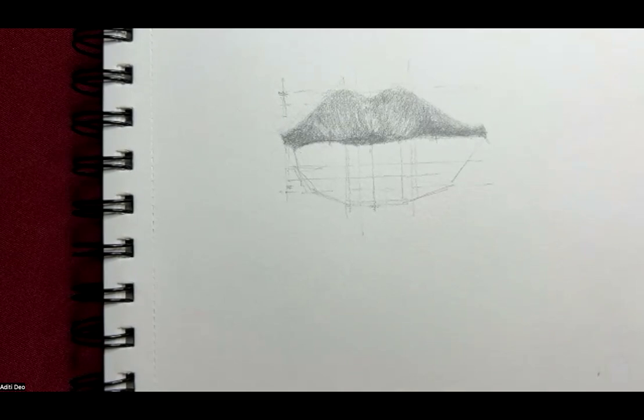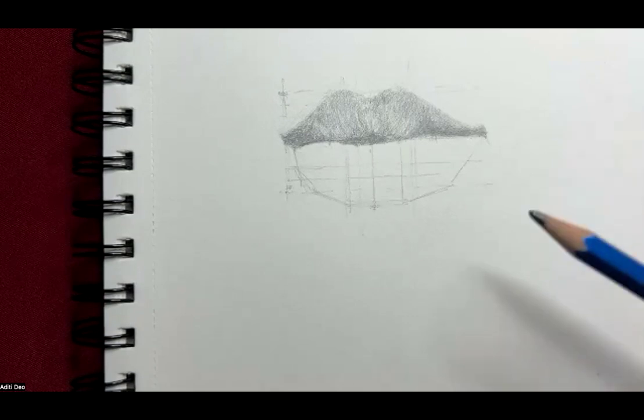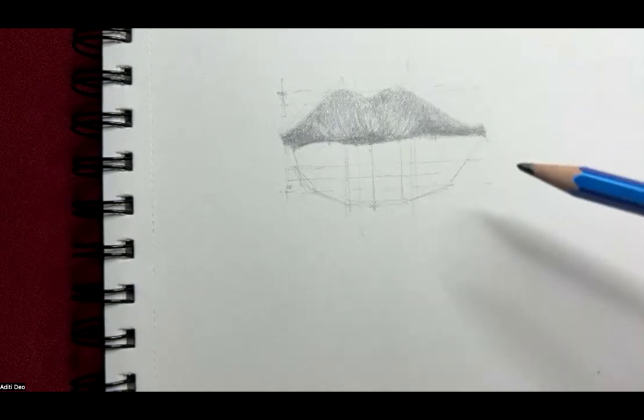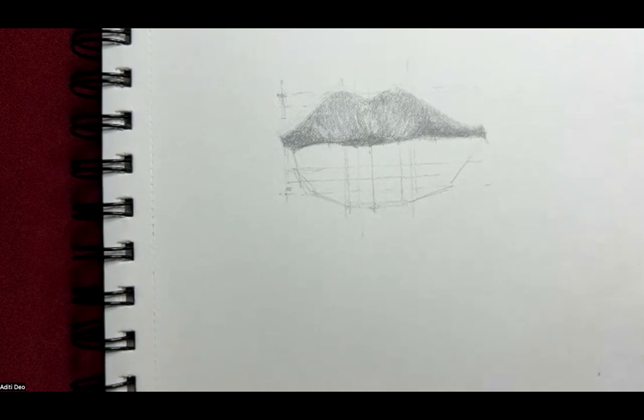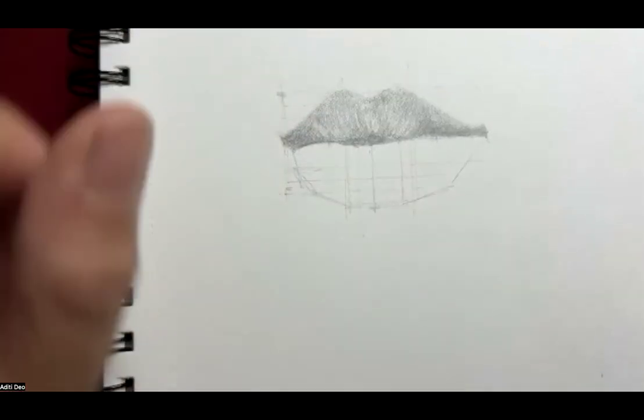I think my shading is looking more like a mustache than lips. Yeah, right now it might, because we've not done anything. Wait, let's do the bottom and then let's see how it can look like a fat mustache then.